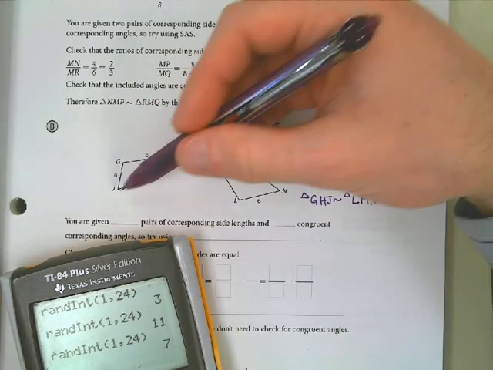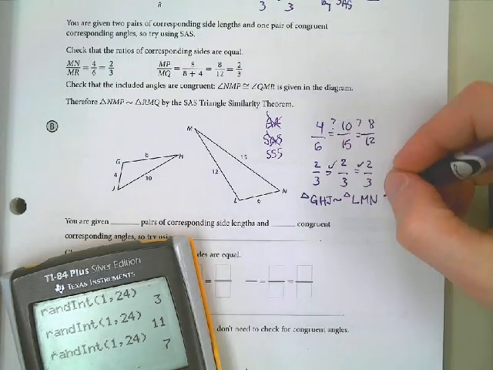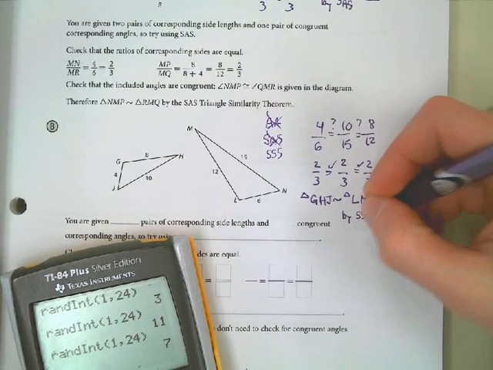By side-side-side, and there it is. Okay. Questions on any of that?